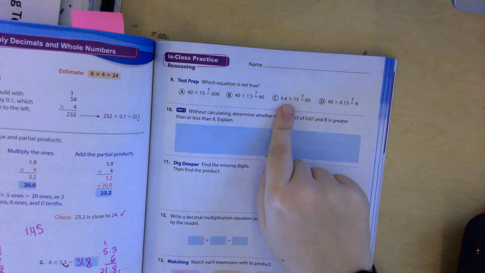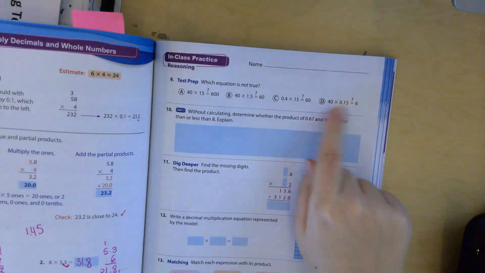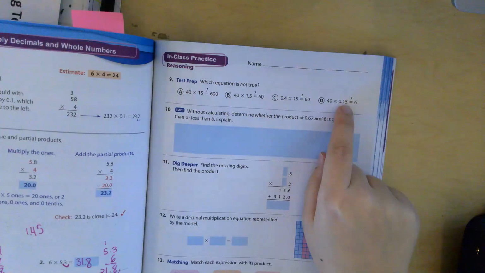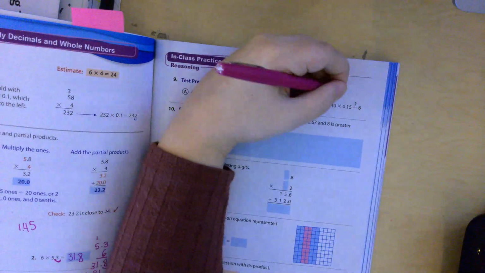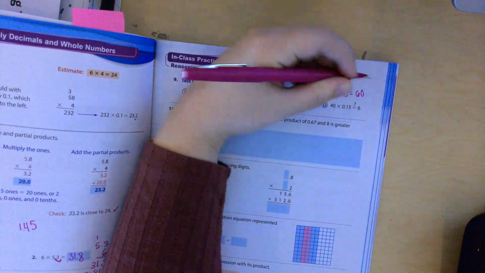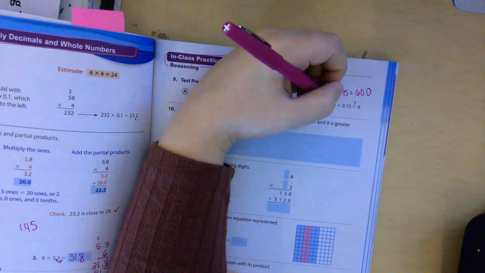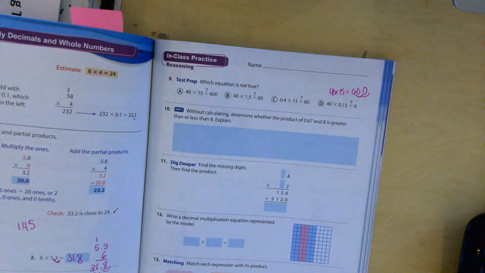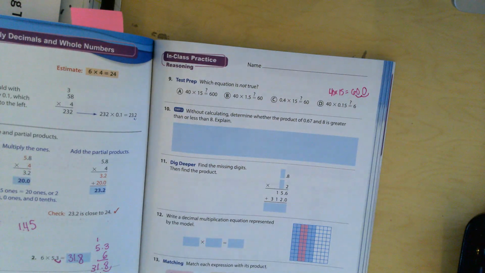0.4 times 15 should also be 60. So let's see if this is true. 40 times 0.15 is 6. 4 times 15 is 60. No. Let's see. 4 times 15 is 60. So then it's 600 if it's 40 times 15, right? Then I have to go back to. That one seems to be true. Strange. I'm pulling out my math key to check which one we're doing wrong here.